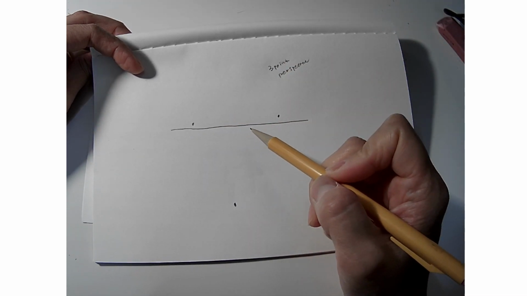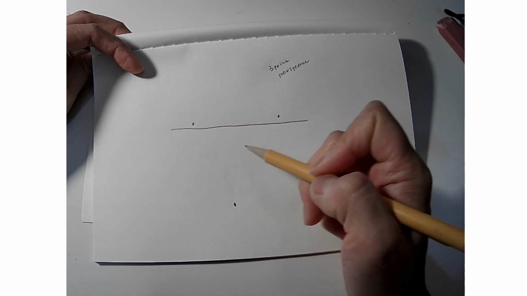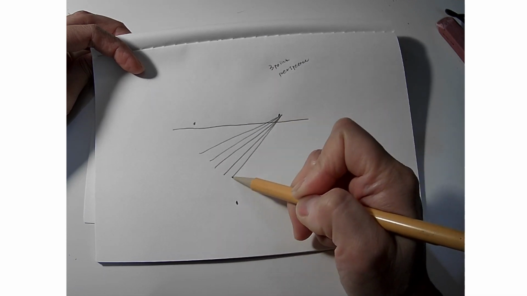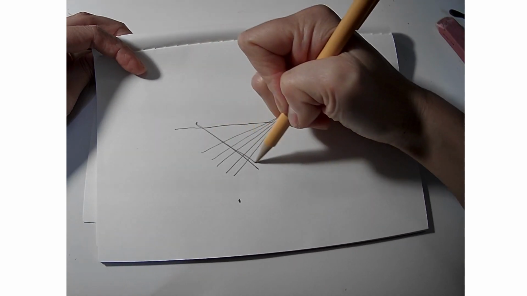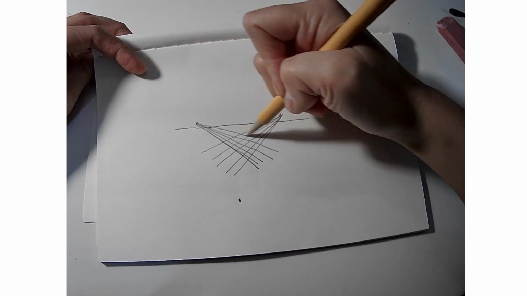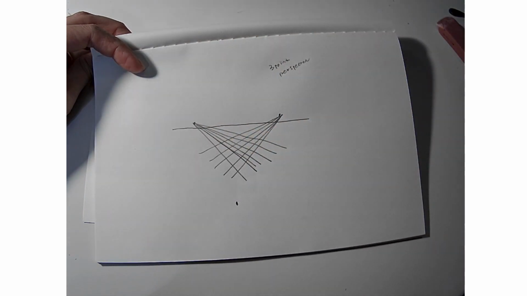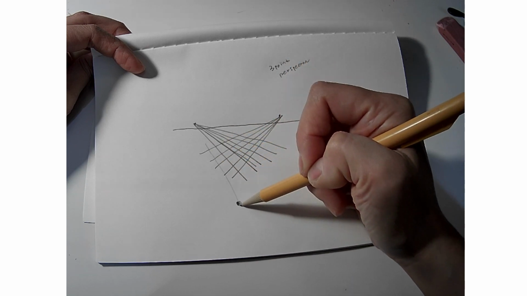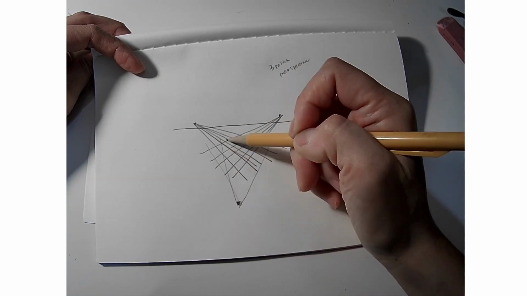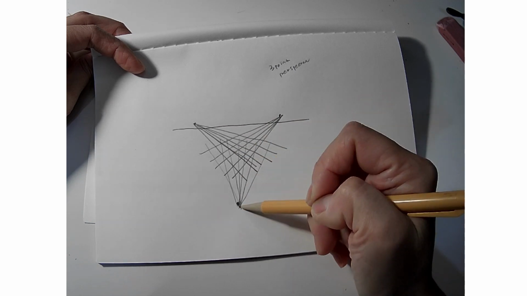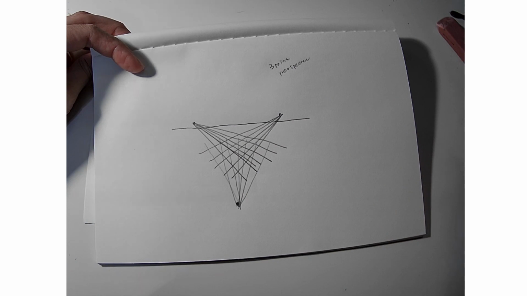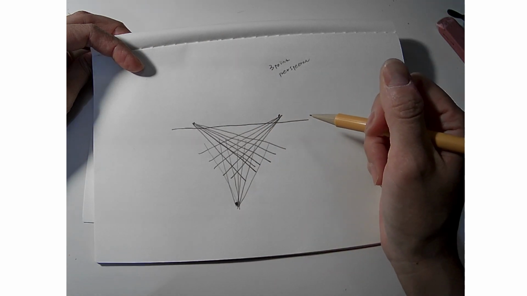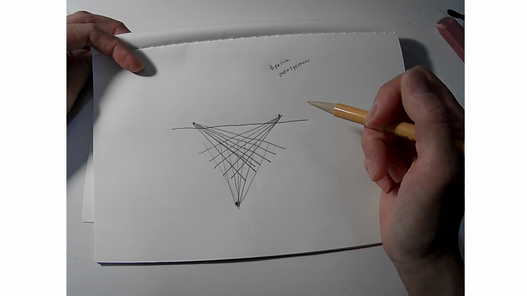So as we did in the last 1-point and 2-point perspective, we're going to draw the guides all meeting at this one dot. And 3-point will also do the same. This 3-point perspective is unusual, so you can take this as just knowledge, part of perspective drawing.